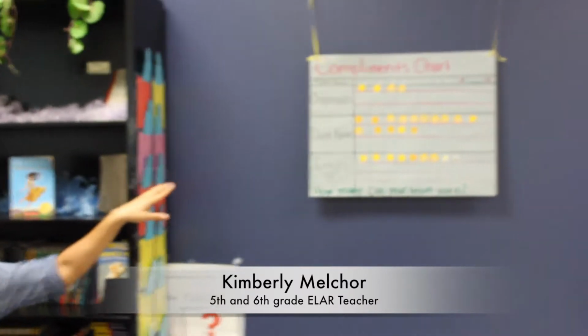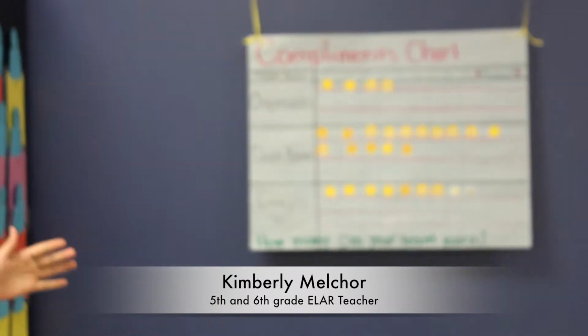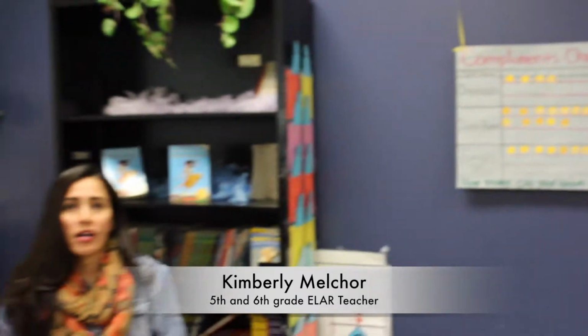Another thing that I do for classroom management is I have a little compliments chart. Every time they receive a compliment, they get a sticker. And after 10 stickers, they get a reward, which is usually something of their choice. So it could be sweets, it could be a few minutes of game time on the computer.